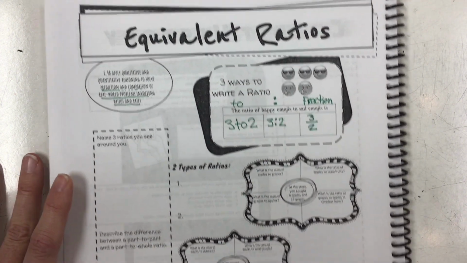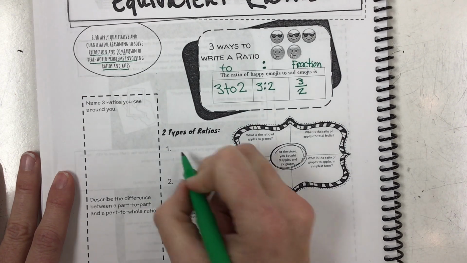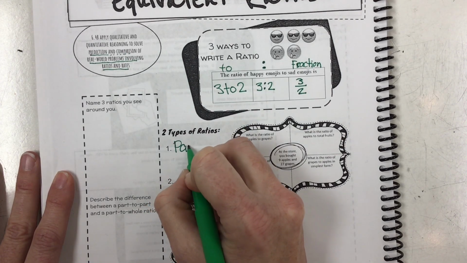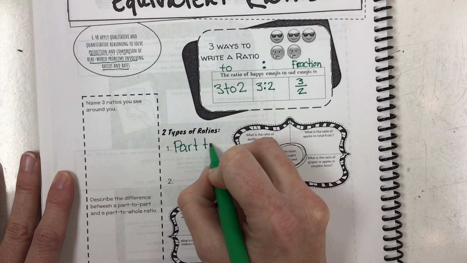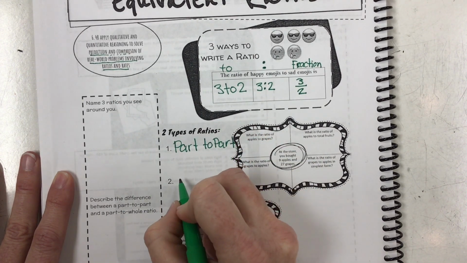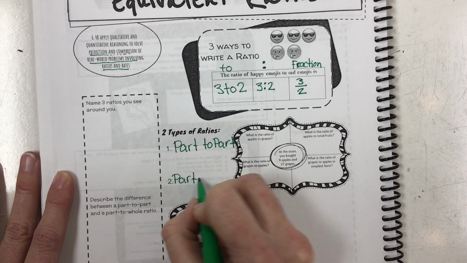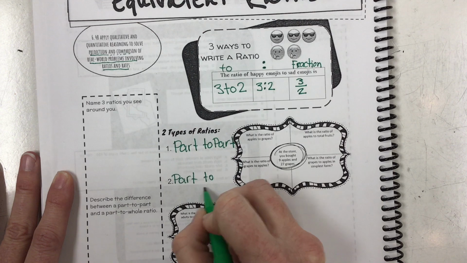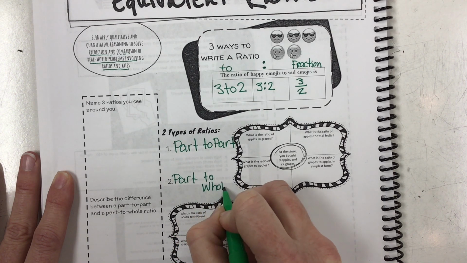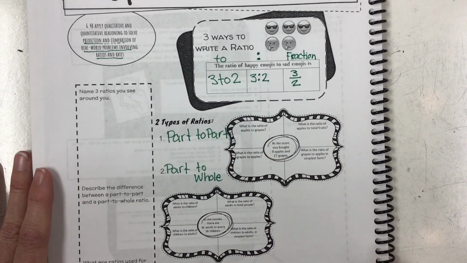All right. We have 2 types of ratios that we are going to talk about. We have a part to part. And then we also have a part to whole. Now we're going to go answer some word problems that go with the 2 types of ratios.